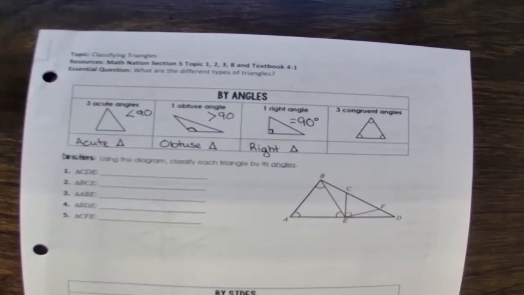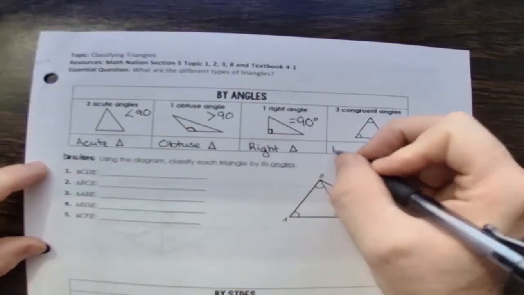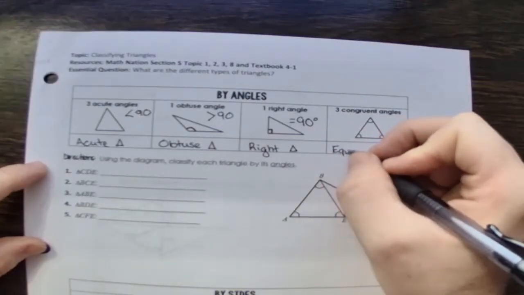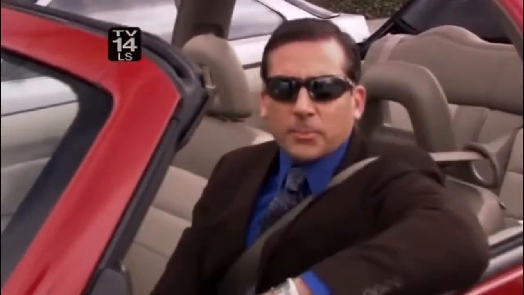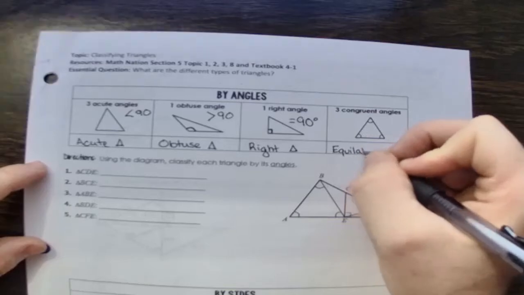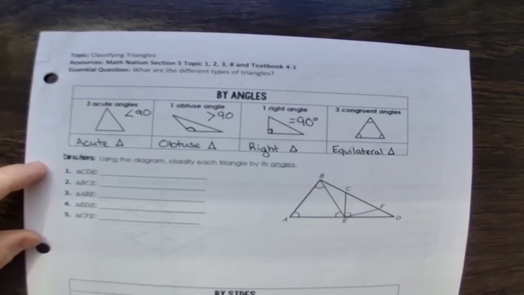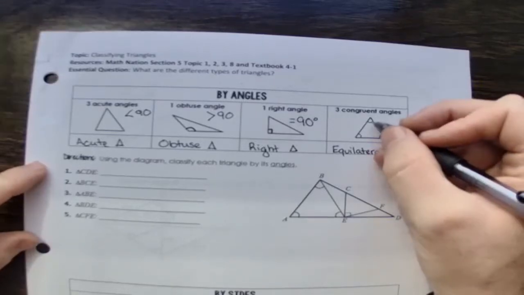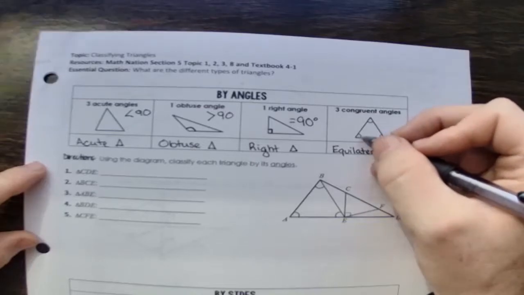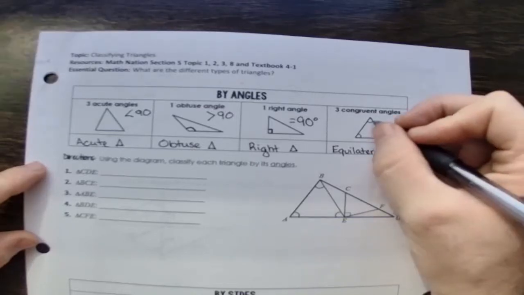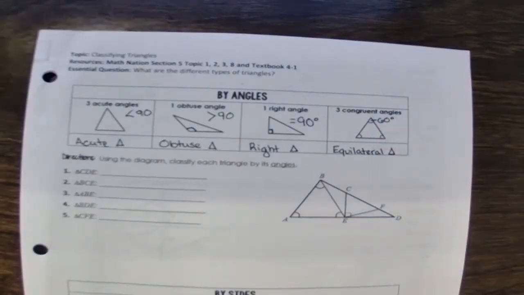Now if it has 3 congruent angles, technically we call that an equiangular triangle. I like to call it equilateral, which technically means that all the sides are congruent, but if all sides are congruent, so are all the angles. What we're going to learn about later is that all angles inside a triangle have to add up to 180. So each of these is actually 60 degrees.